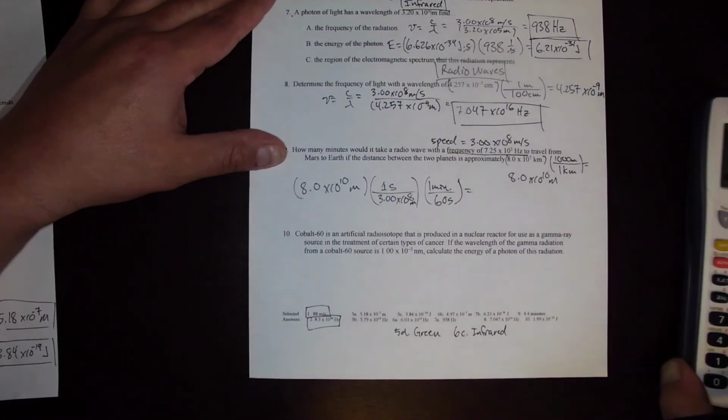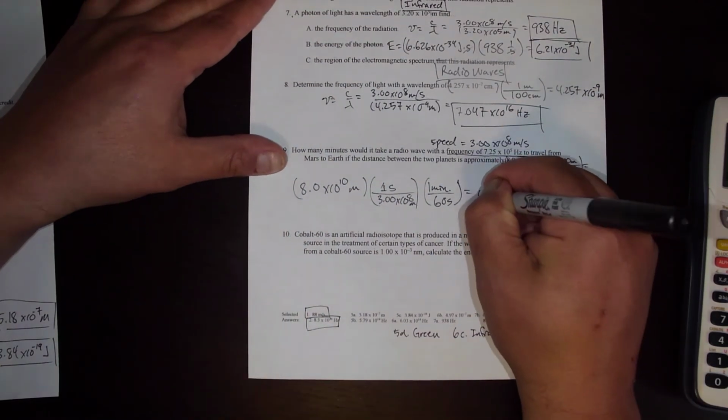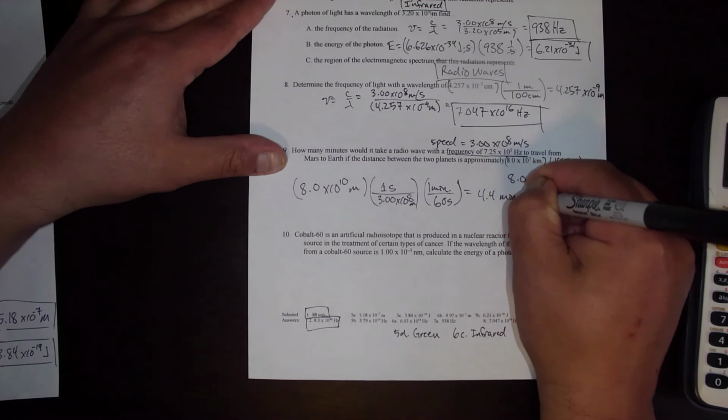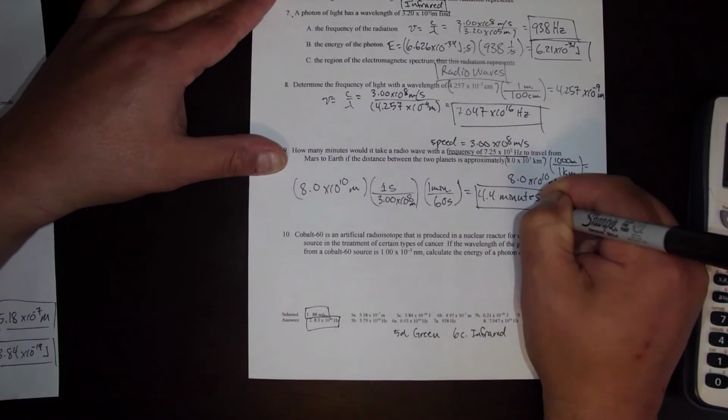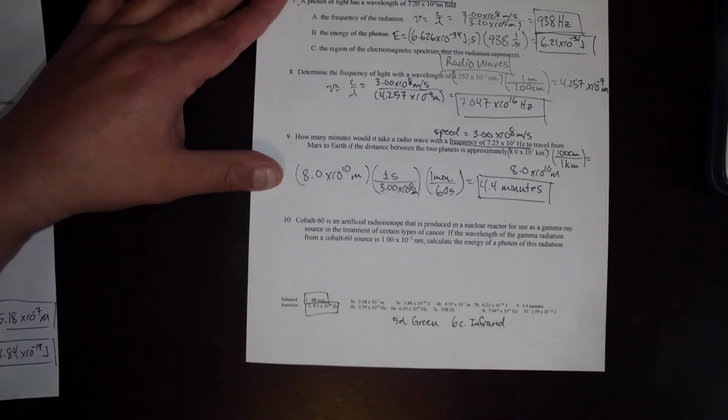I get 4.44. Hey, look at that. 2 sig figs, 4.4 minutes. All right, not a bad one.